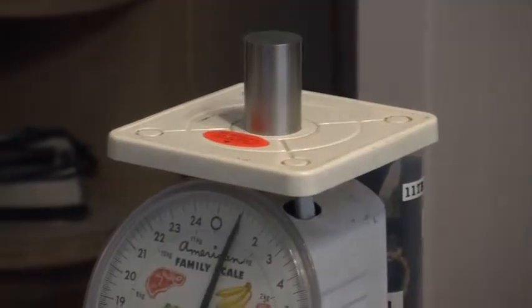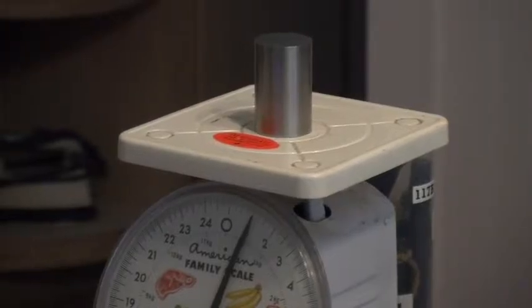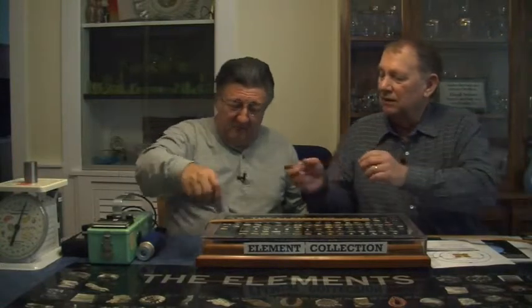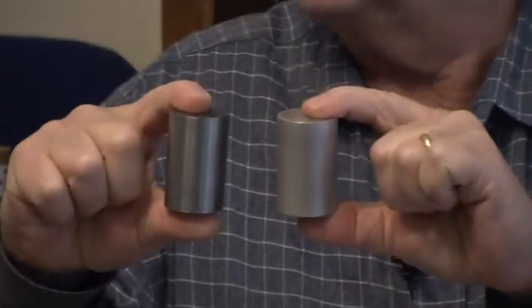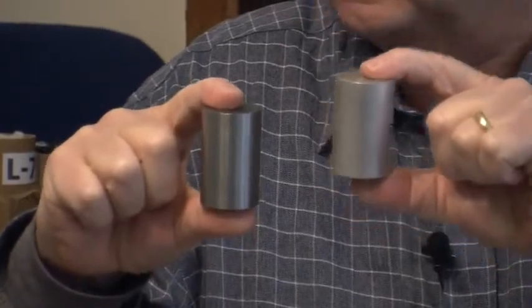Yep, and heavier than iron. It's usually added to iron to make tough tool steel. And that's about a pound. So we have from a very lightweight to a middleweight here. The volume of these is the same. Right. The volume is the same, but the weight is, this is very light, this is very heavy.